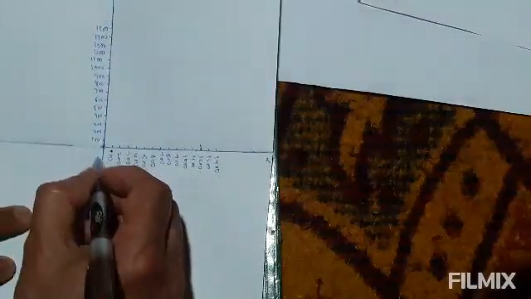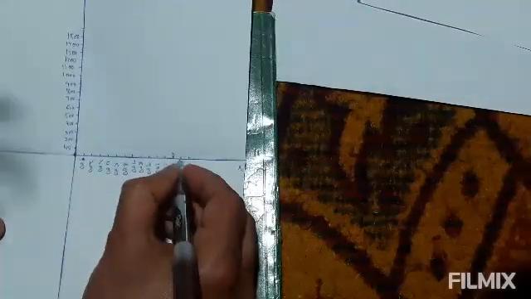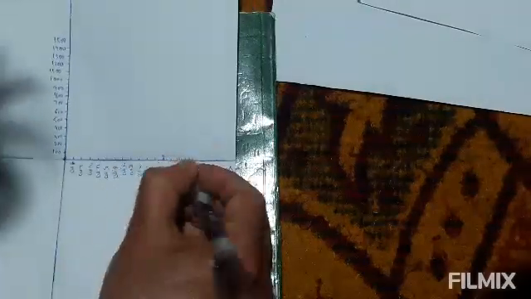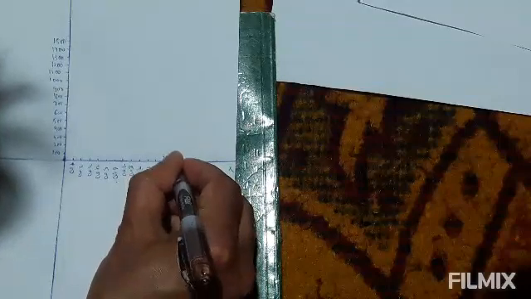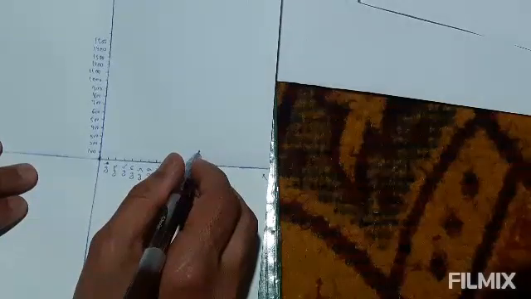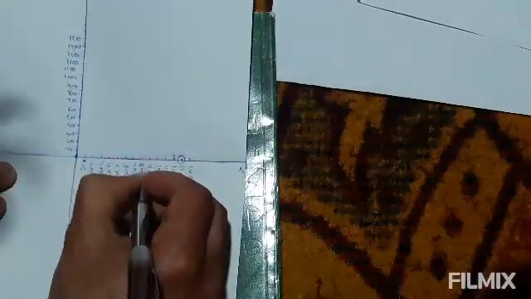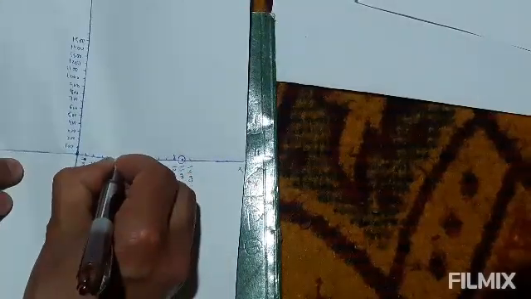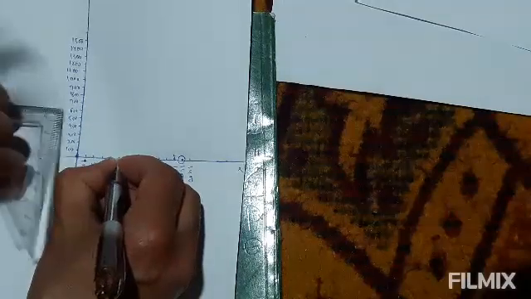On the y-axis it is 0, and on the x-axis we have to move to 1300. This is 1300 and this is 0. That means the point is here. Next point, it is 500 on the x-axis and 400 on the y-axis. This is 500 and this is 400.